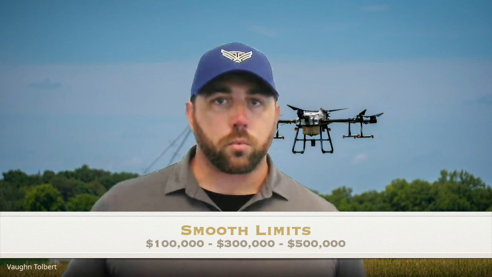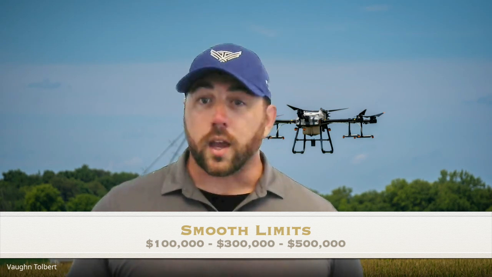Next, we can also get you what are called smooth limits, which are going to be 100 across the board, 300,000 across the board, or 500,000 across the board. In some rare cases where it's warranted, we can also look at getting $1 million worth of coverage, but that does get very expensive and is rare in our industry.